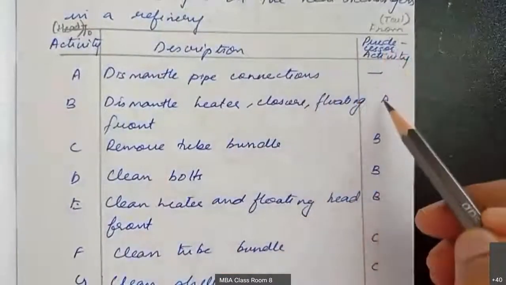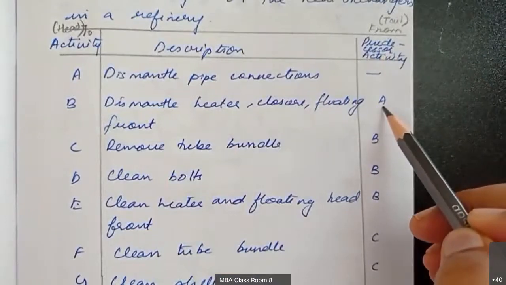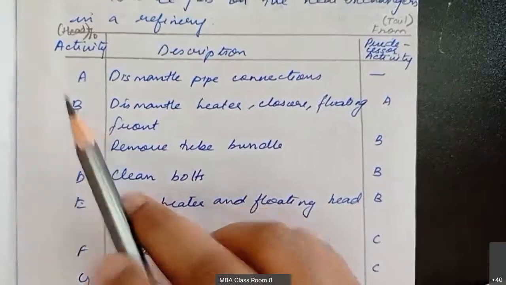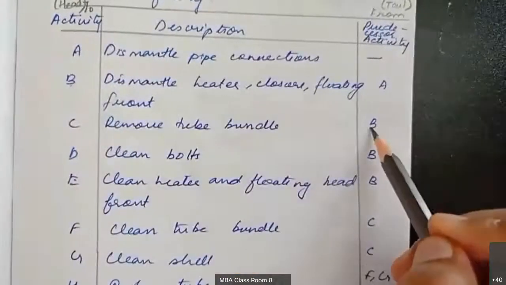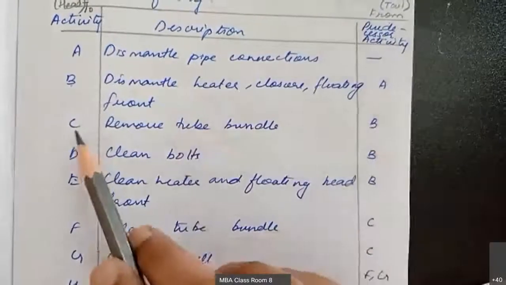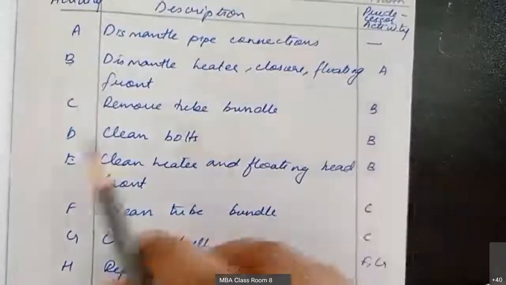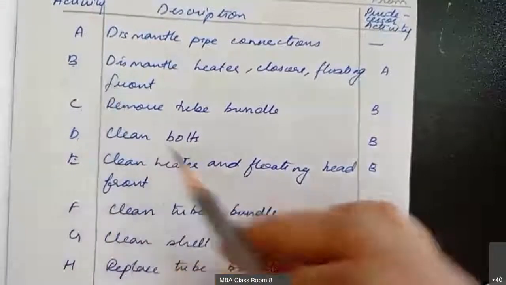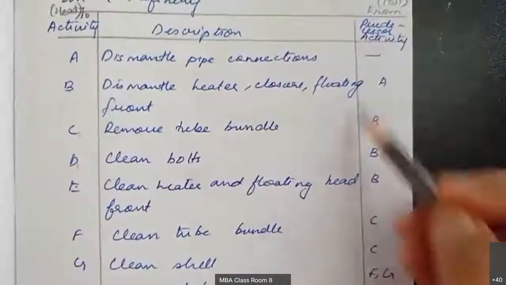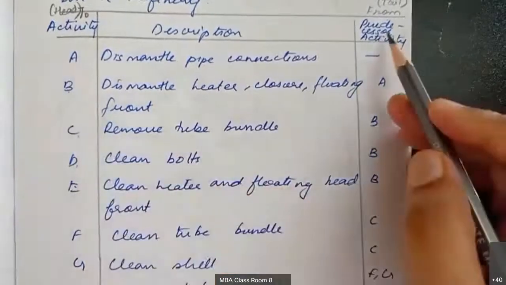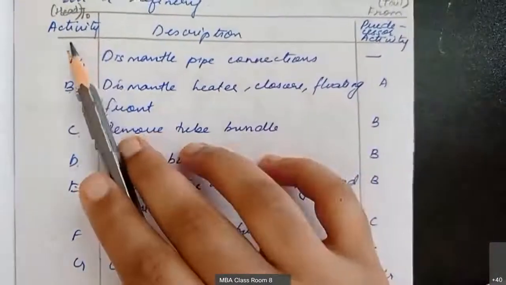So first of all, A needs to be completed. After A, B needs to be completed. Then again B needs to be completed, and after that C needs to be completed. Then again B needs to be completed and then D needs to be completed. So that is the meaning. These are the tail activities given here and these are the head activities. Or from this activity, you have to draw this activity.